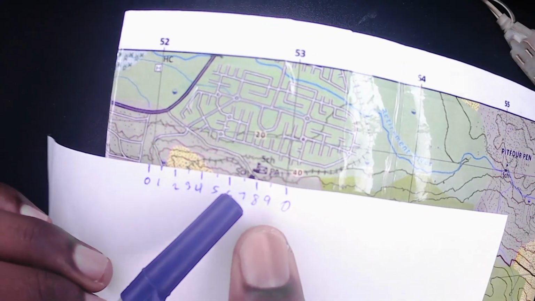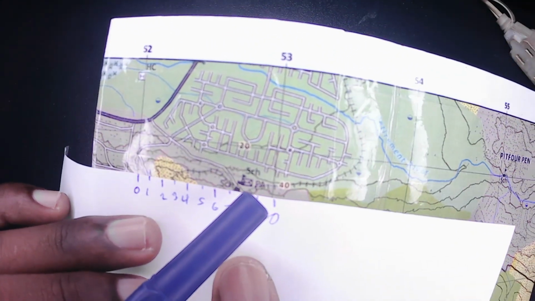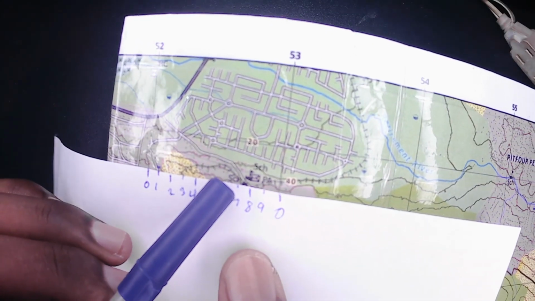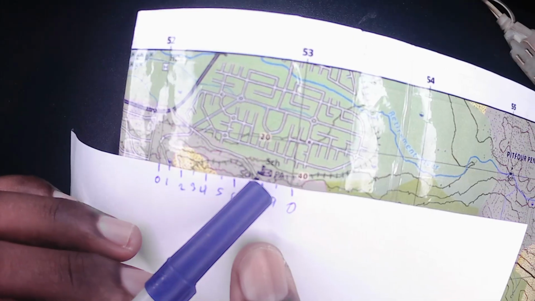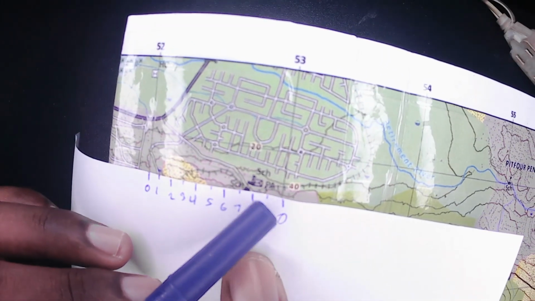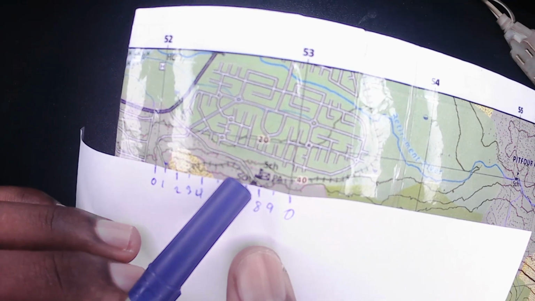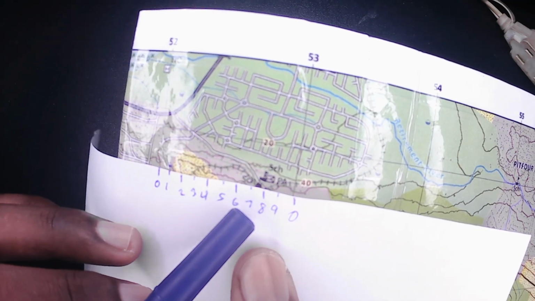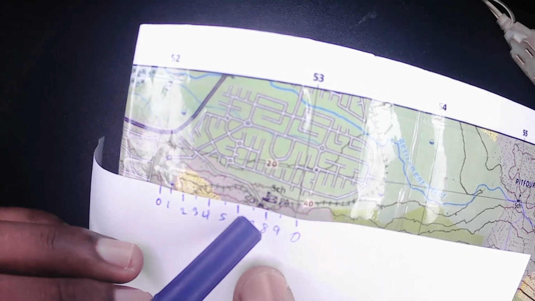Based on what I can see here, the school at Gordon's Crossing is between 7 and 8. It is neither at 7 nor at 8. Once this happens, you're going to use the number to which the conventional sign or symbol is closest.